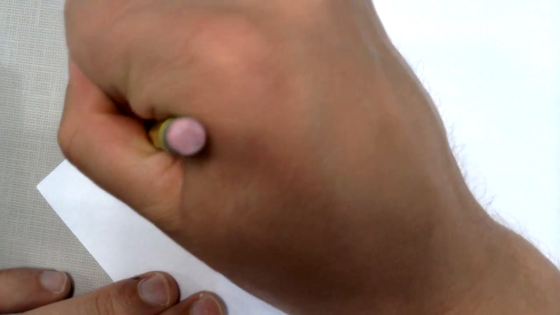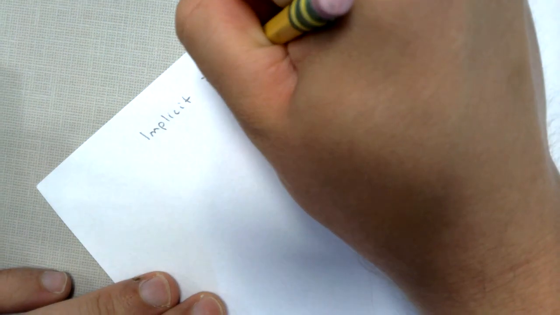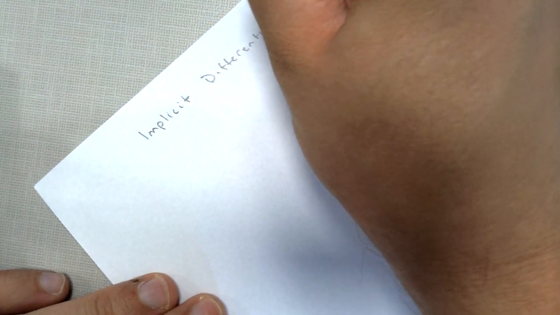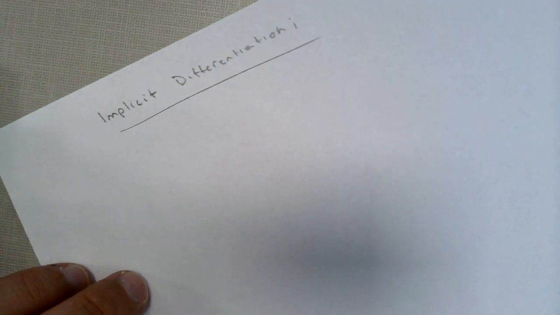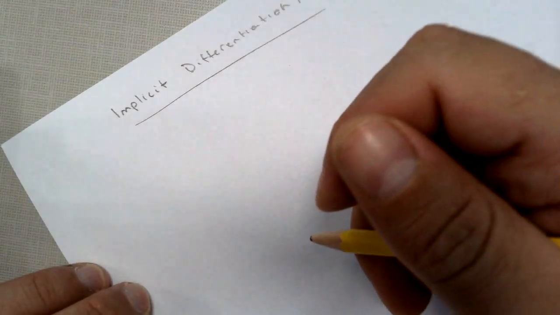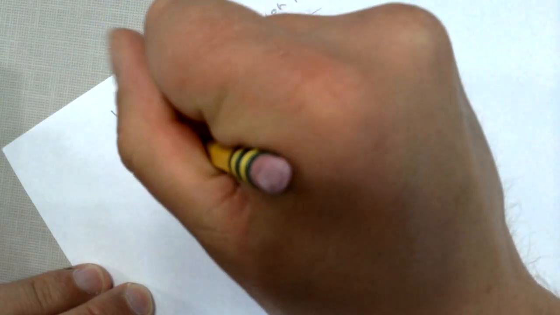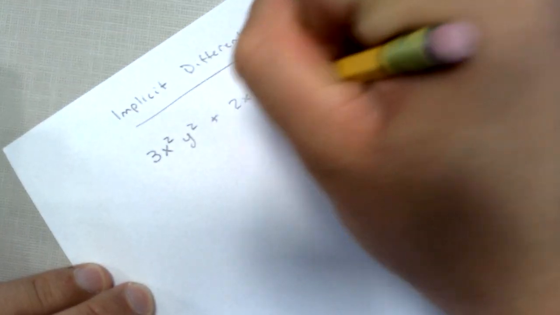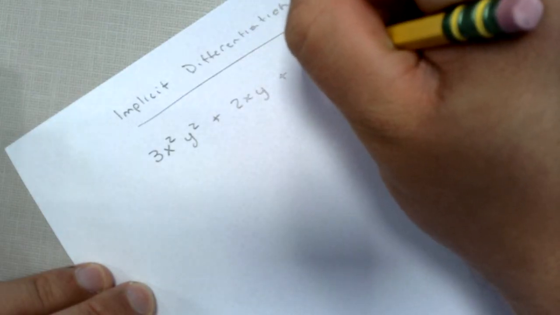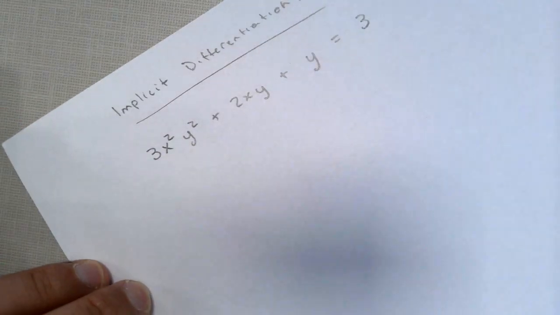So when we do implicit differentiation, we use it for expressions such as 3x squared times y squared plus 2xy plus, let's say, y is equal to 3.